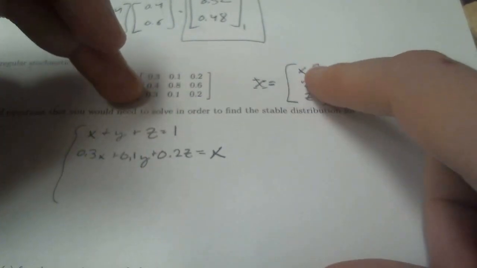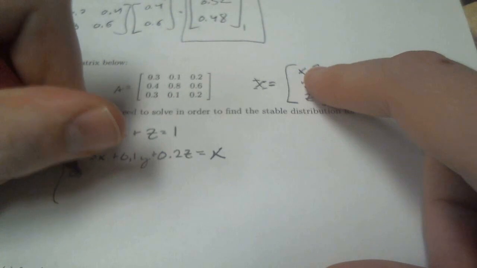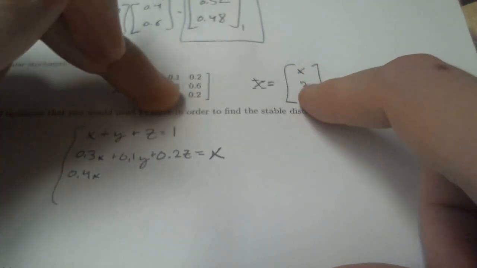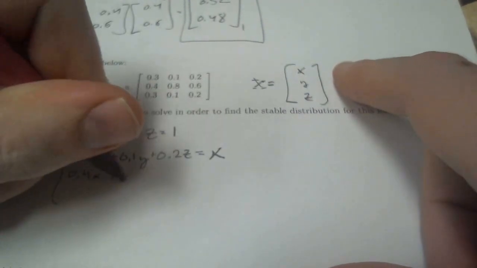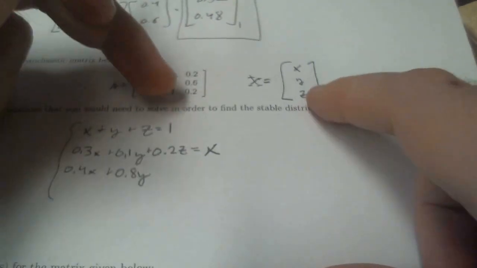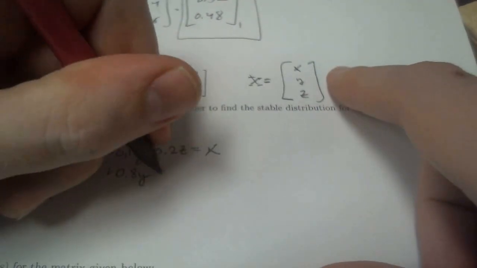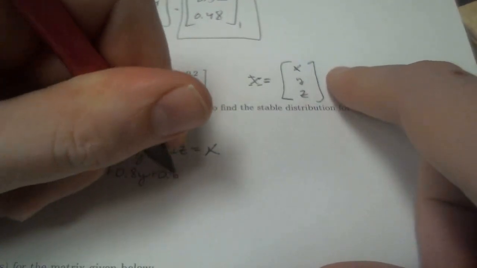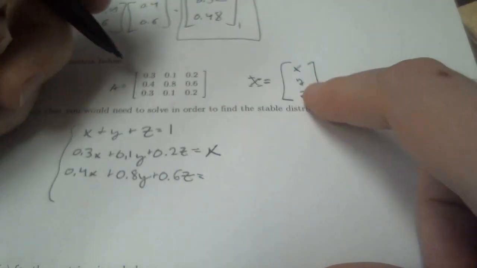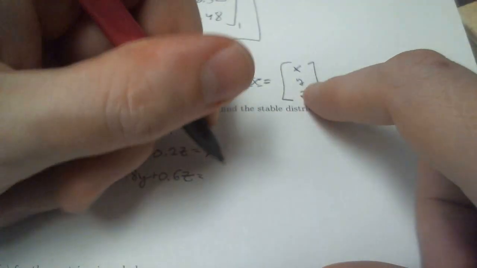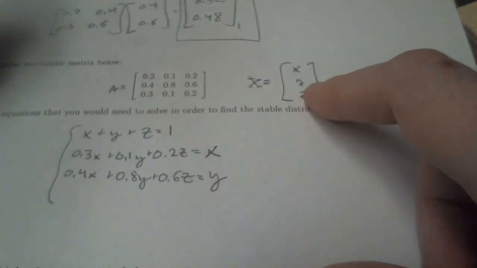march down the column. So we have 0.4X plus 0.8Y plus 0.6Z. And that has to equal the second row of my stable distribution. So that has to equal Y.